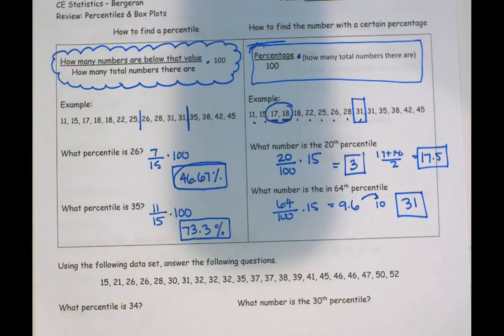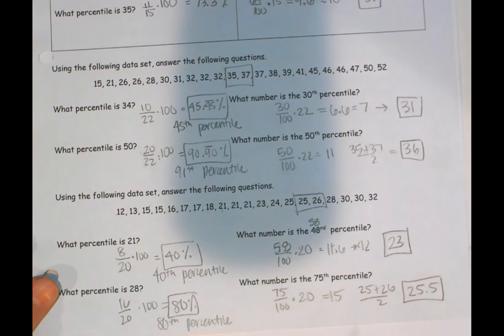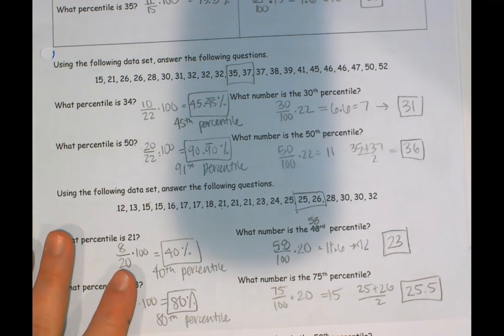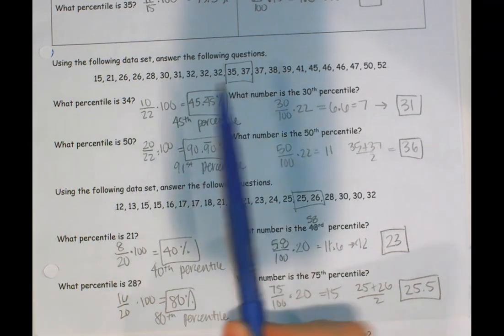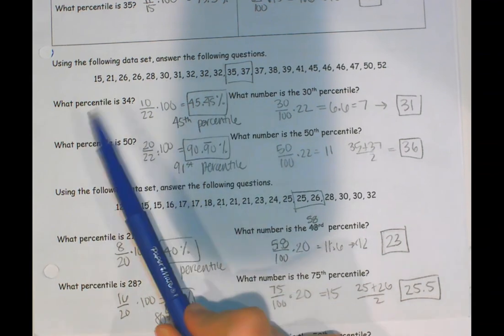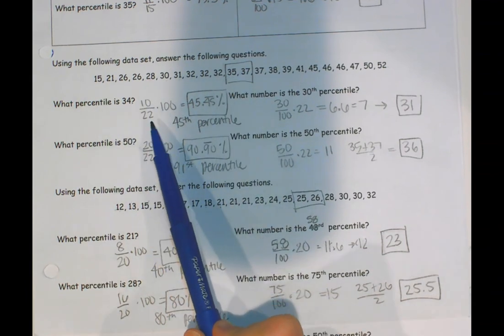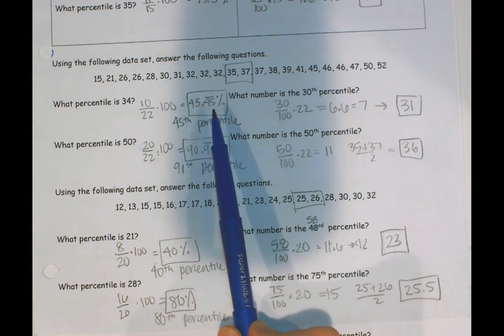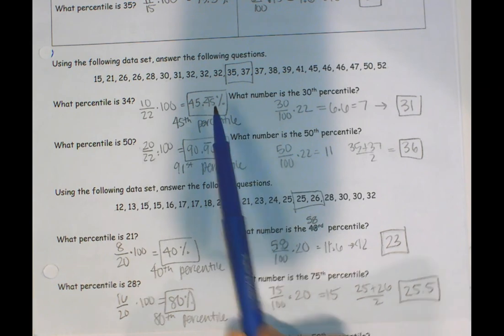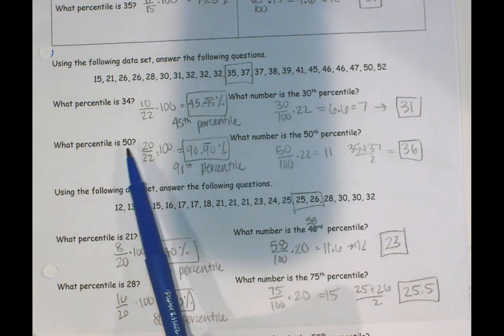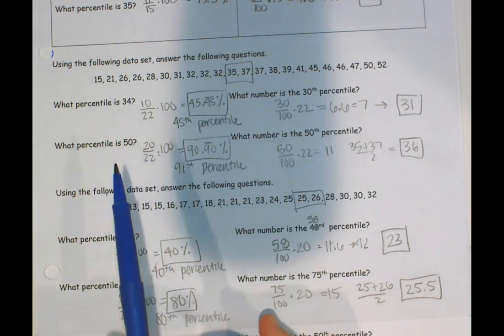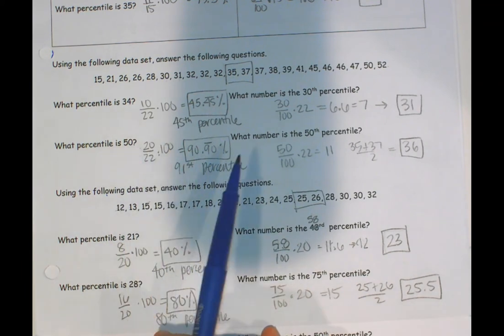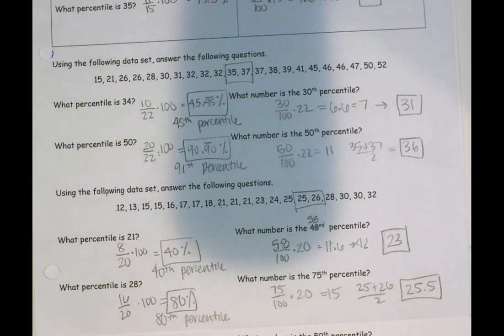All right, so if you tried these on your own, for my first one, what is in the 34th percentile? There were 10 numbers less than 34, so 10 divided by 22 times 100 gave me 45.45. And then the 50th percentile, there were 20 numbers less than 50. So 20 divided by 22 times 100 would give me 90.9, or 91 if we wanted to round up.